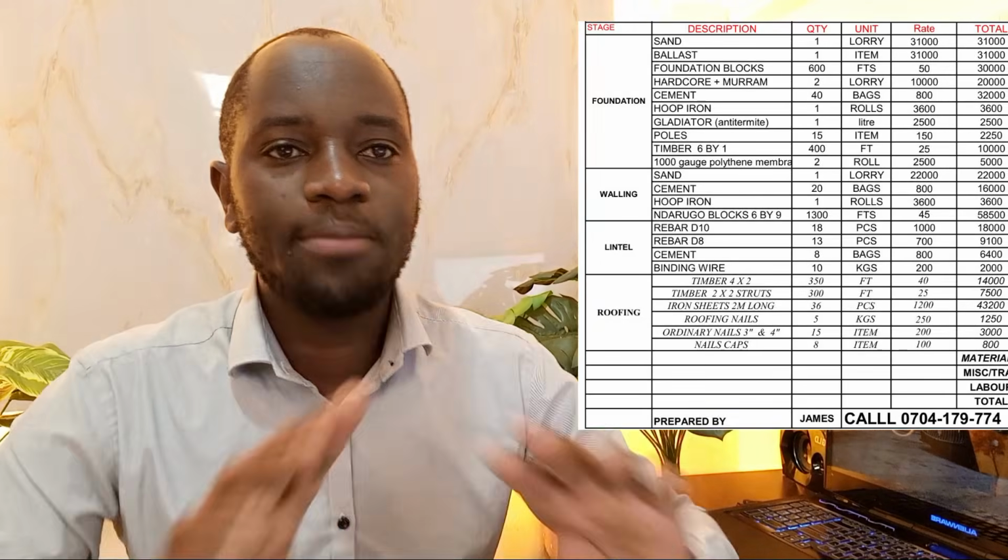Then the Rugo, you need 6 by 9 blocks. So 6 by 9 blocks, you will need 1,300 feet. 1,300 feet will be enough for your 2-bedroom 50-meter squared house with a semi-open plan kitchen. So that also reduces the number of blocks that you need. You can buy it at around 45 shillings. So 1,300, that's around 60,000.